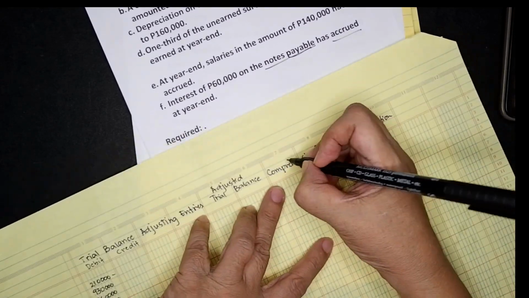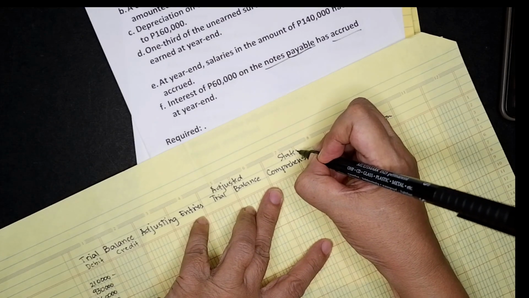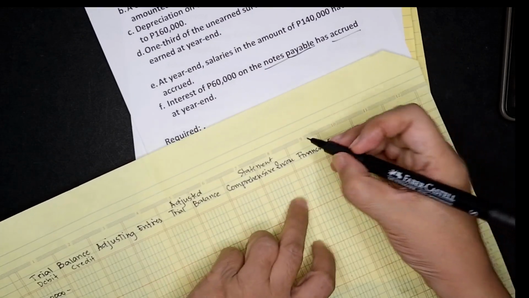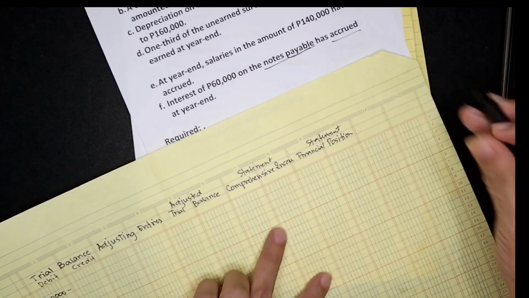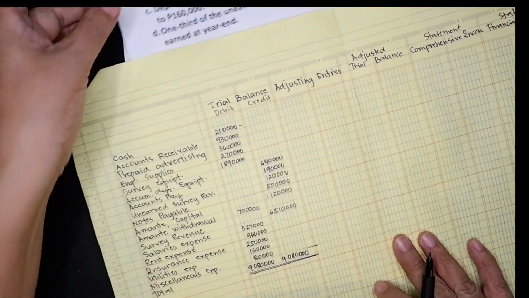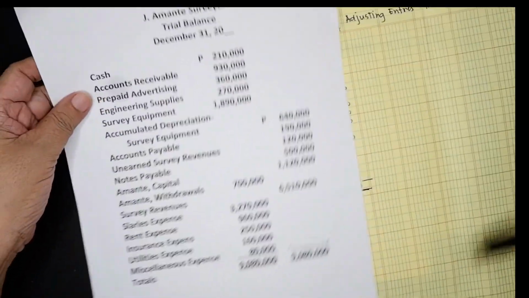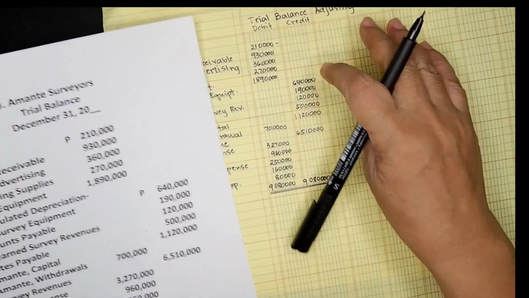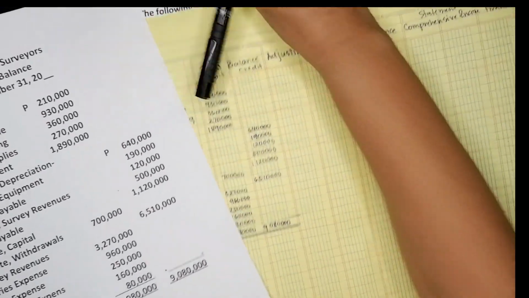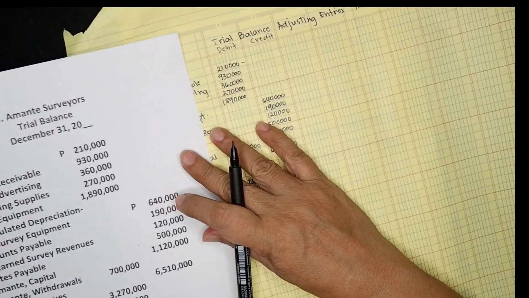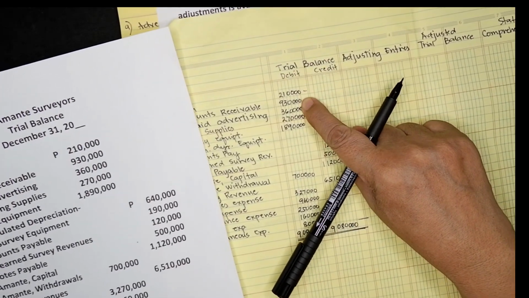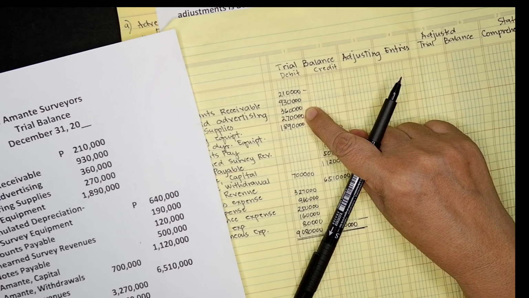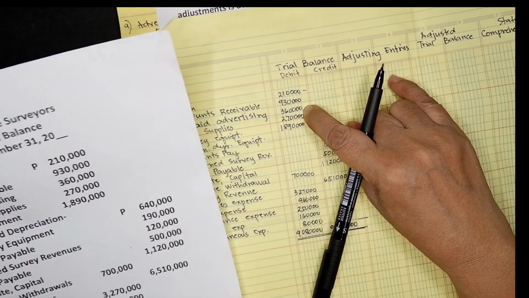Okay, so to be specific, this is a statement of comprehensive income. This is also a statement of financial position. So from our trial balance, this is our trial balance, it is just transferred to our working paper or worksheet. So again, we have cash, 210,000. We have accounts receivable, 930,000. We have prepaid advertising of 360,000.